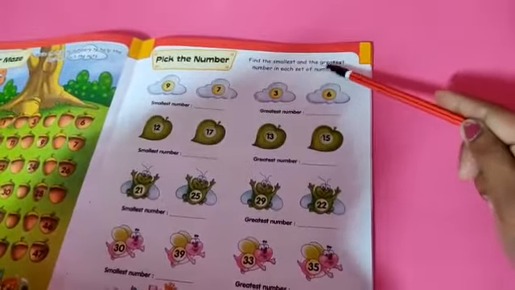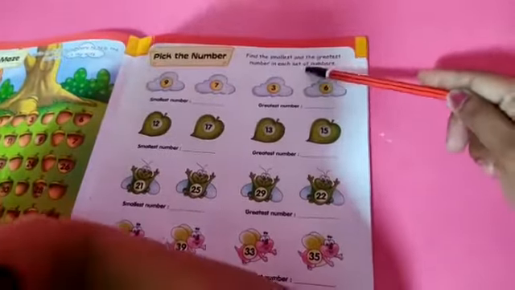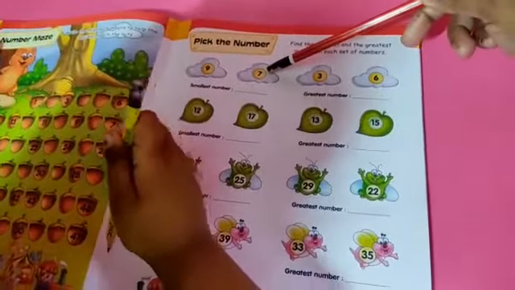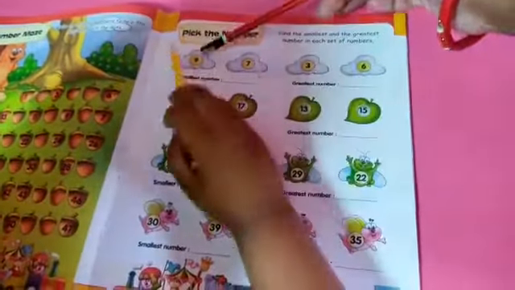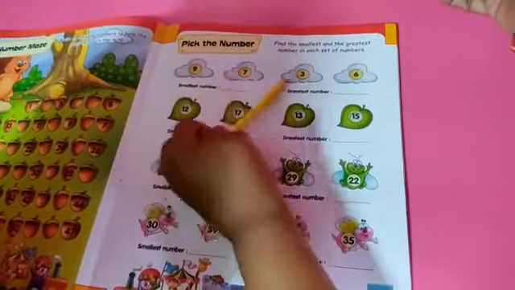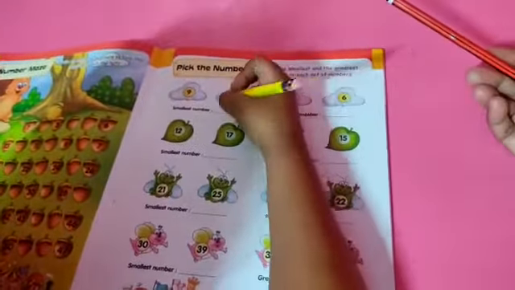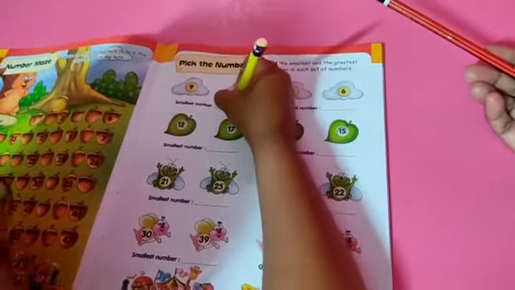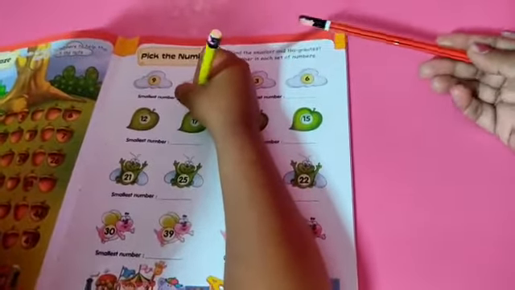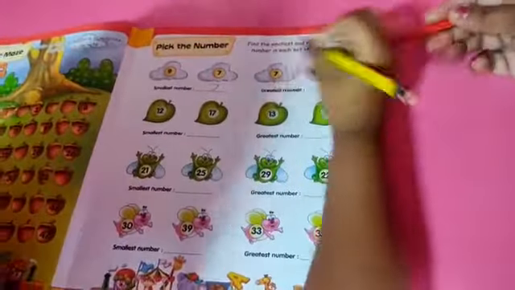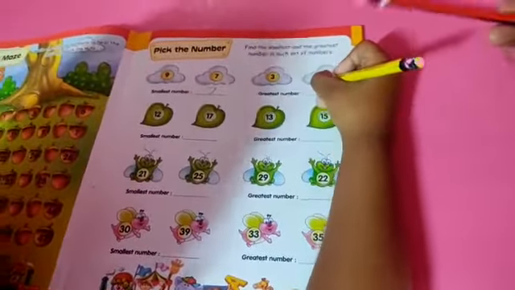Find the smallest and the greatest number in a set of numbers. Which one is smallest number? 9 or 7? Look here, 9 and 7. 7. Yeah, 7. Write down, please. Next. 3 and 6. Which one greatest number? 6. Yeah, 6. Write down.